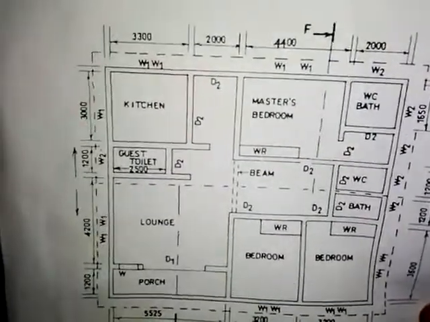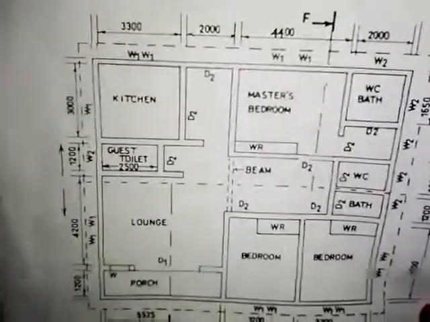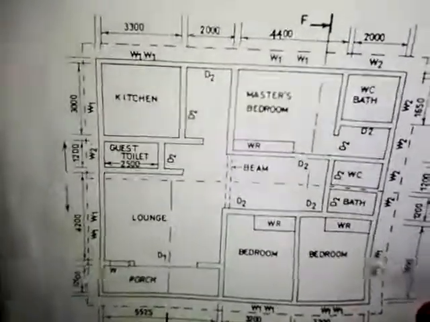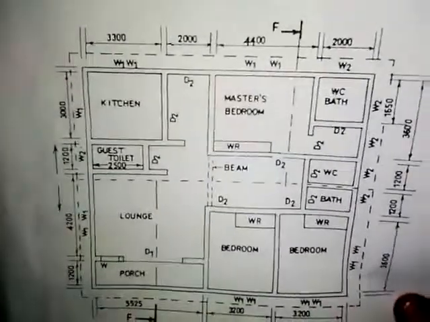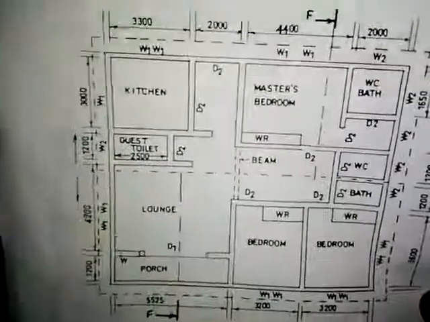So I want to show you how it's going to look and how you can construct it. After this video, I'll be working on the sectional view. So look forward to that.